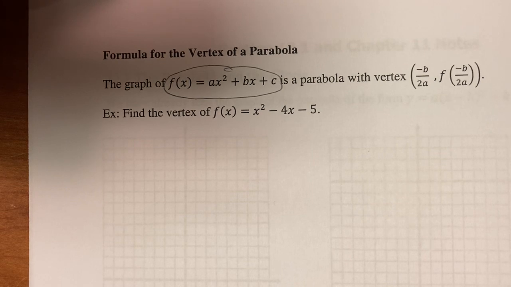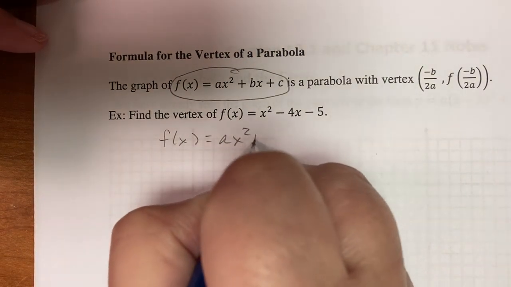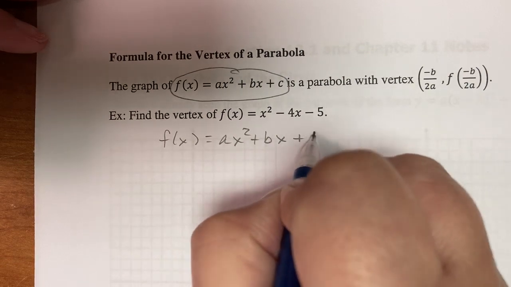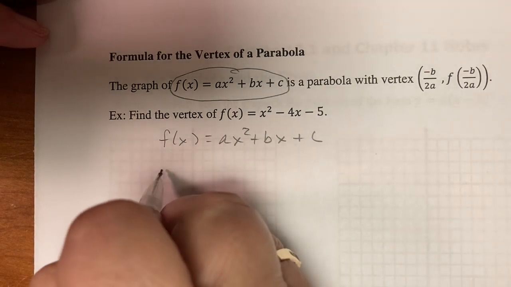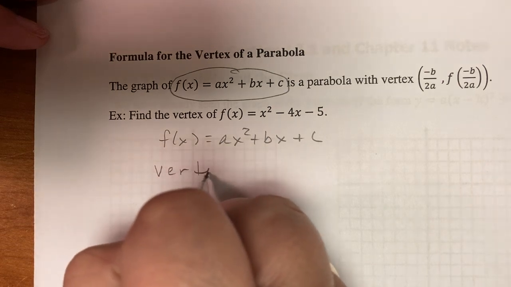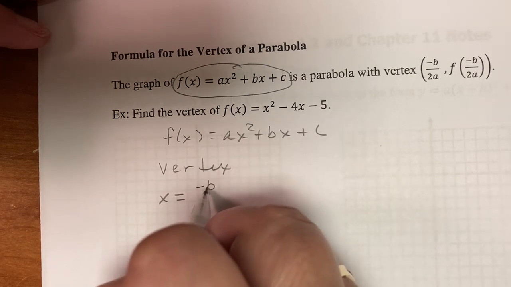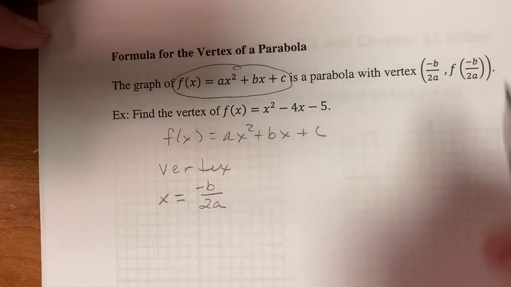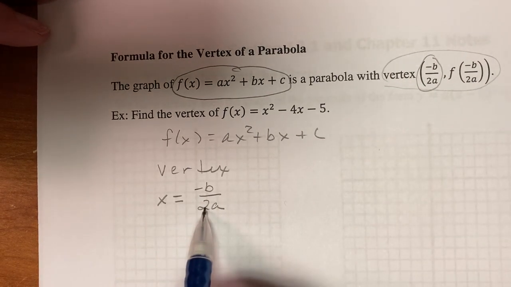There's another way. The other way is, if I have this form, I don't have to change it to f of x equals a (x minus h) quantity squared plus k. I can leave it in this form. To find the x part of my vertex, there's a formula, and it is negative b over 2a. Do you see that's right here? So this is another way to find the vertex. To find the x part of my vertex, I do negative b over 2a.